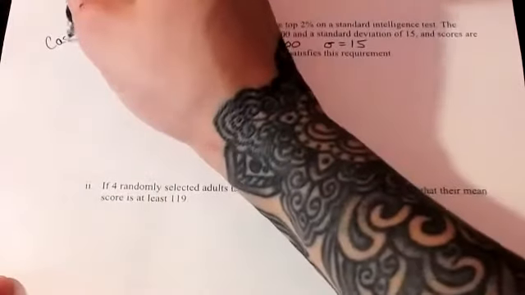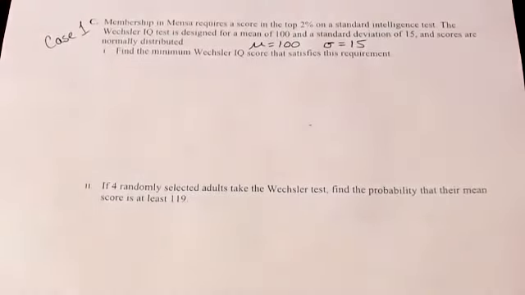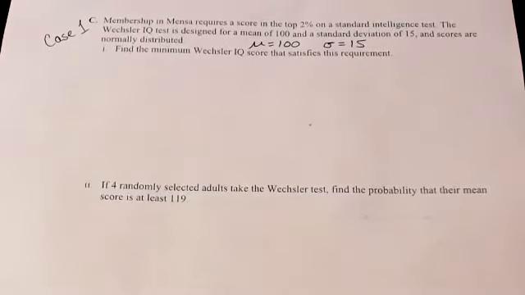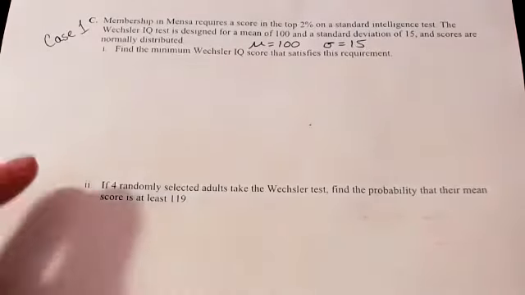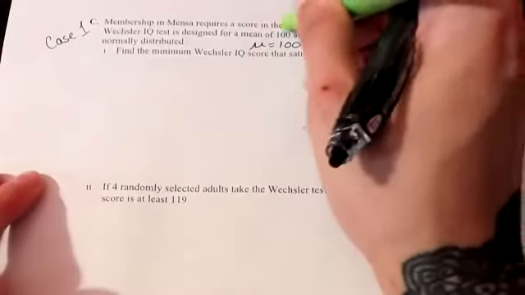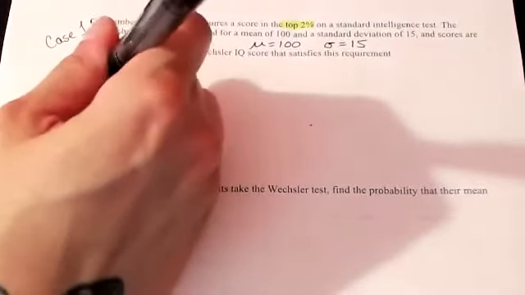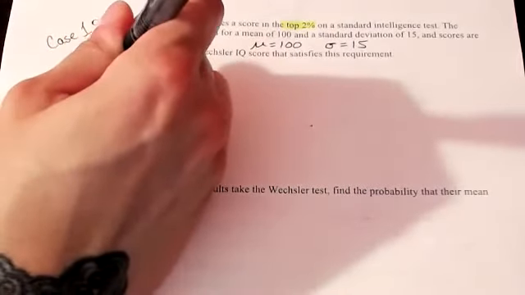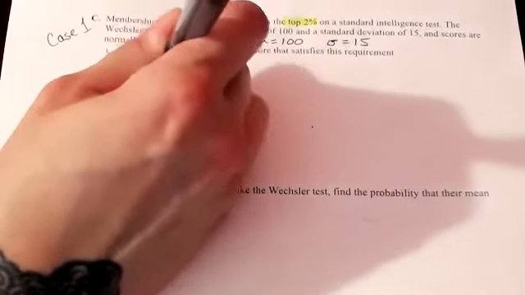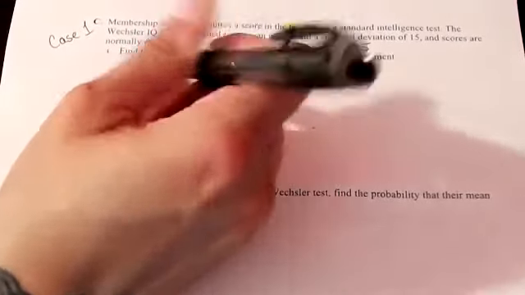So I'm going to write that this is case 1 because we're told that the scores are normally distributed. Find the minimum Wechsler IQ score that satisfies this requirement. Now you might be thinking, what was the requirement? Well, you have to score in the top 2%. If we draw the curve, we've seen this before, where we were provided with a percentage, but nothing else. We weren't even given a Z-score.